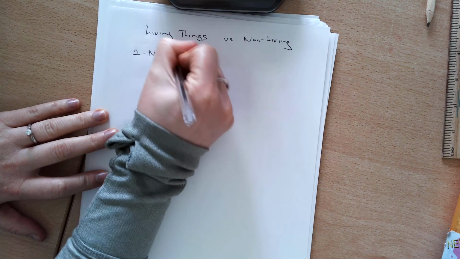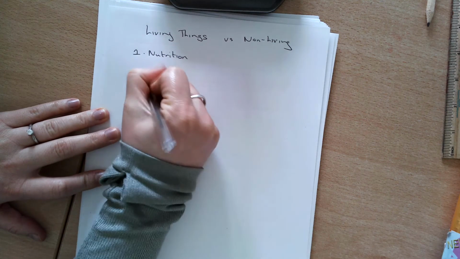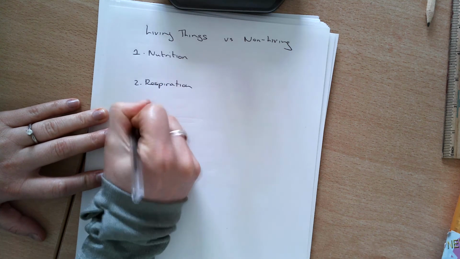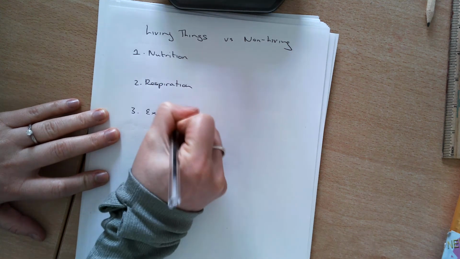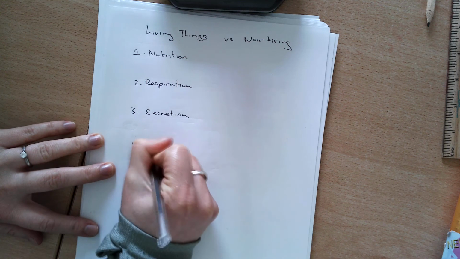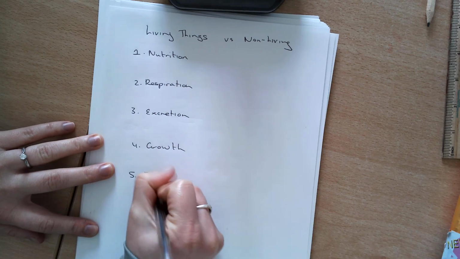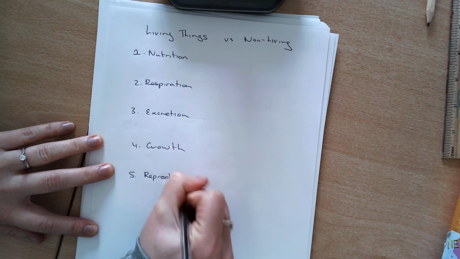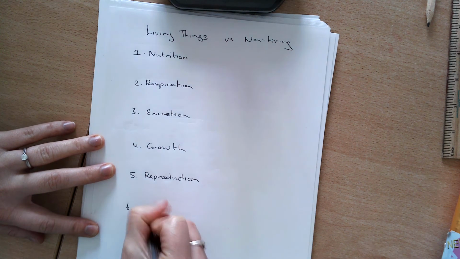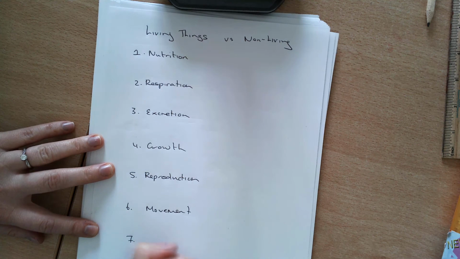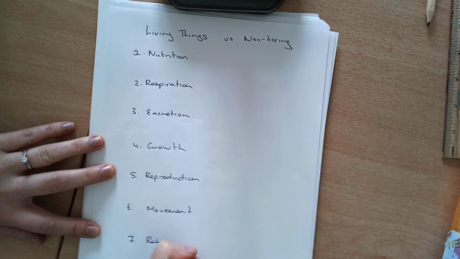Firstly, we have nutrition, we have respiration, we have excretion, growth, reproduction, movement, and response. You need to know those, so a lot of keywords here, and you need to know what they are.